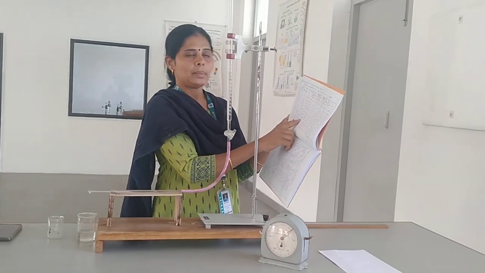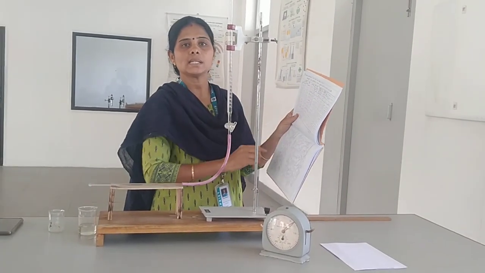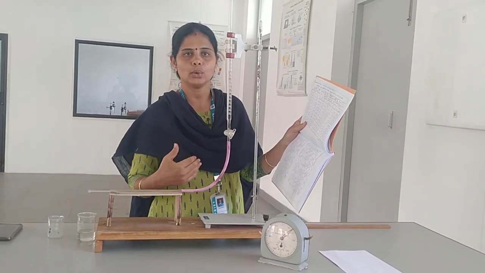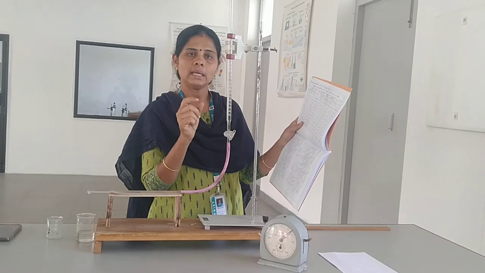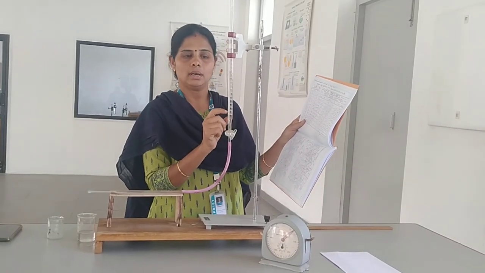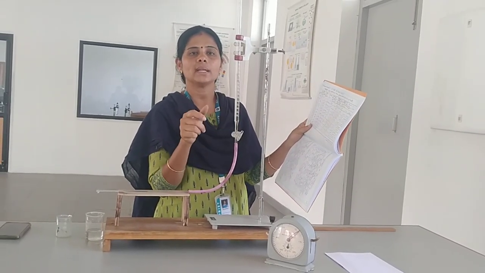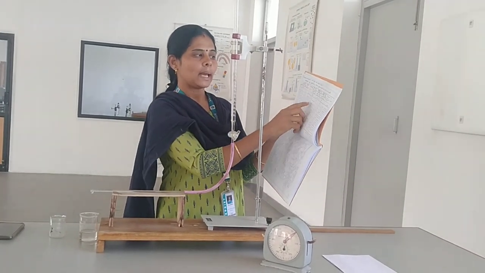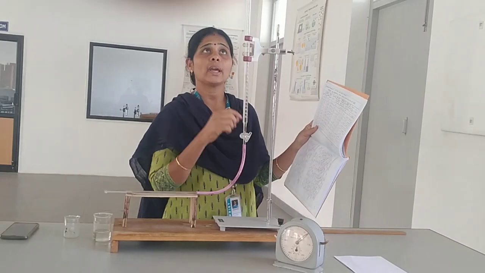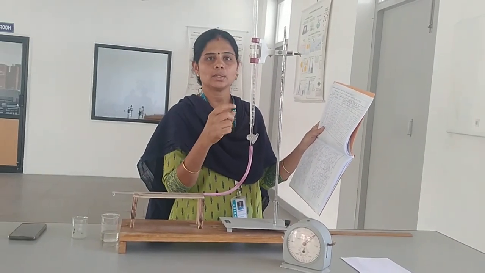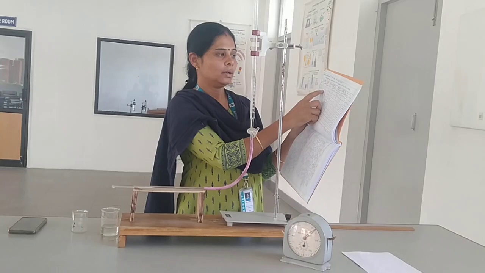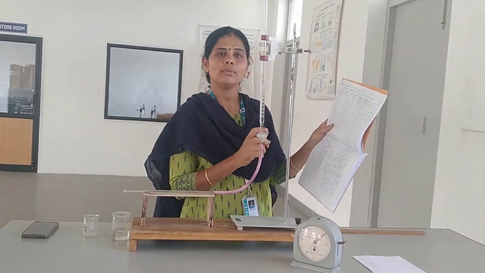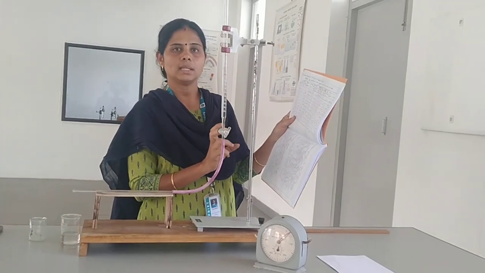And the third column will be range. Range we can take as 0 to 5, 5 to 10, 10 to 15, 15 to 20 and it goes on. So, for the range 0 to 5, the initial value will be 0 and the final value will be 5. That is the third column. And the fourth column is the time for flow of 5 cc liquid. For every 5 cc liquid, what is the time taken? So, we should subtract the first reading from the second reading, the second reading from the third reading, and it goes on. That gives the time for flow of liquid for every 5 cc level.